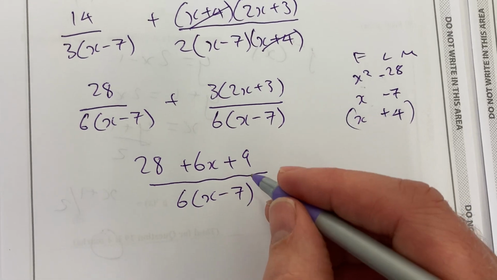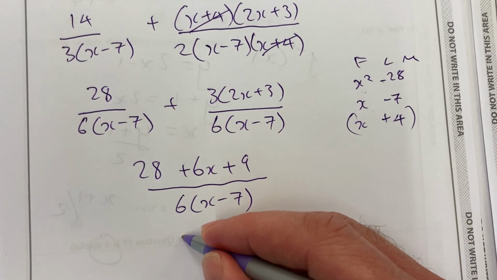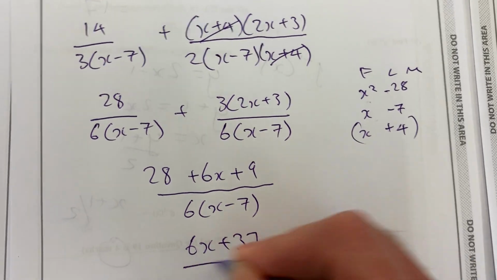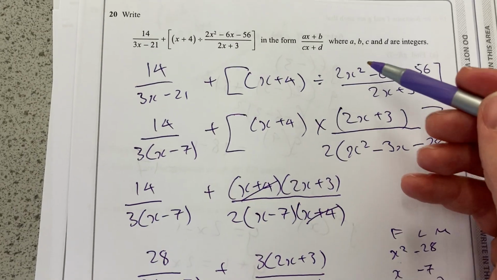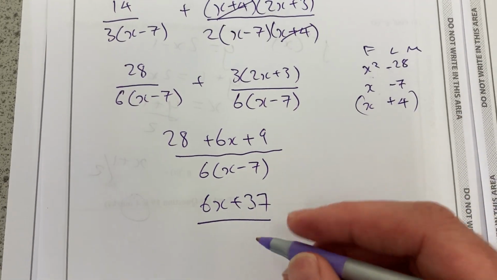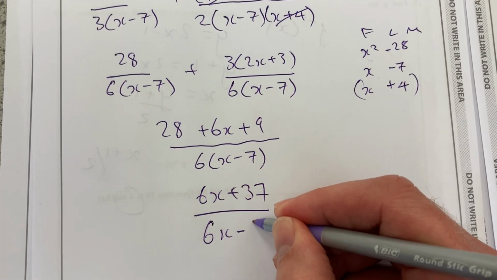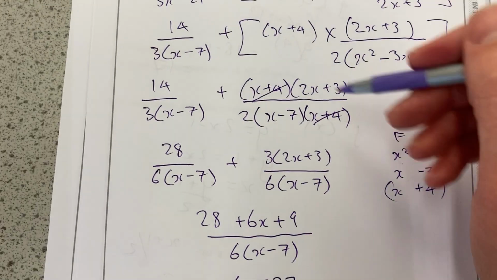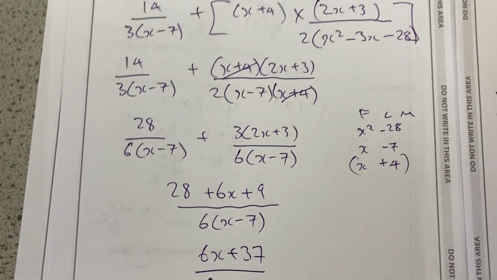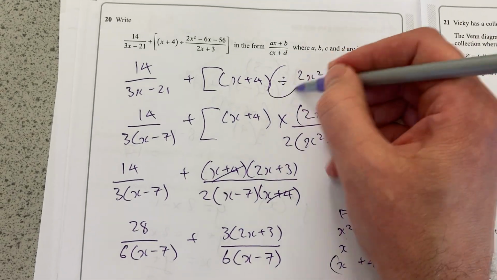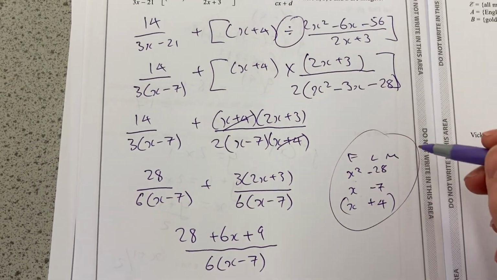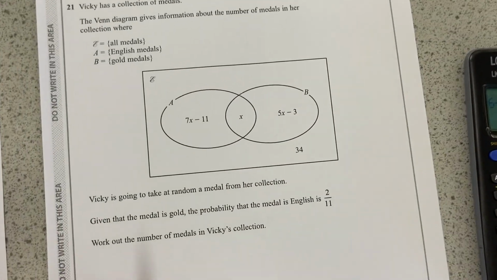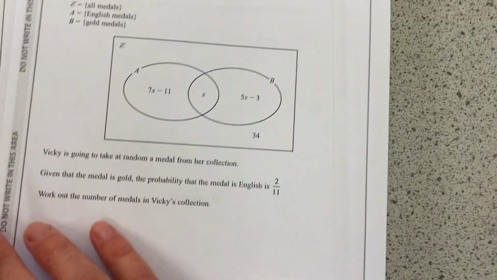28 plus 9 is 37. So 6x plus 37 over, what form do they want us in? They want us to expand that bracket. So 6x minus 42. And there we go. Okay, you have to need some factorizing, some algebraic fractions. So some division of fractions, factorizing, and adding algebraic fractions. Lots in there. Last question here, question 21.